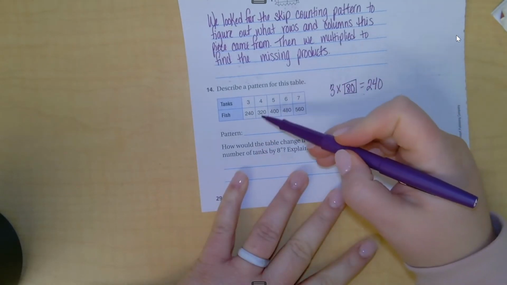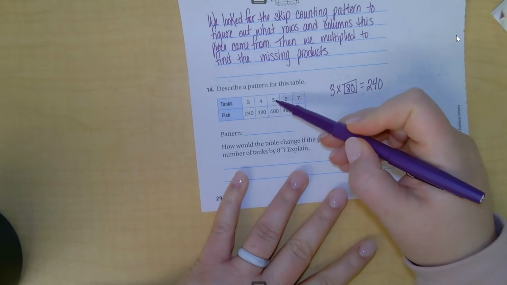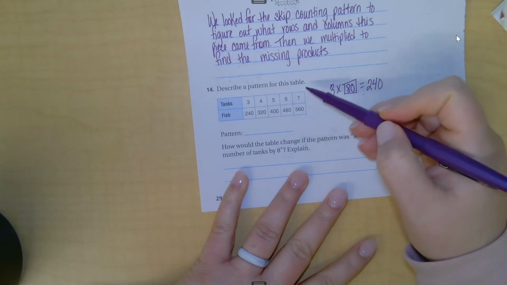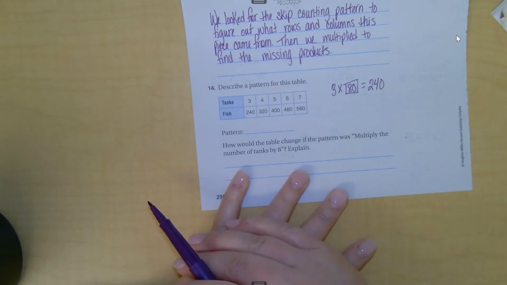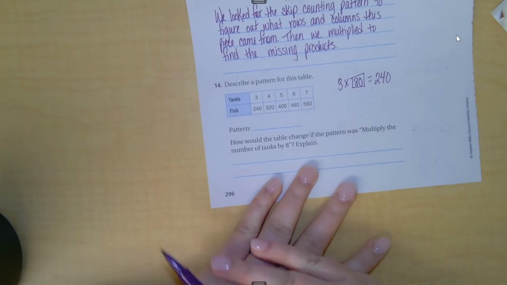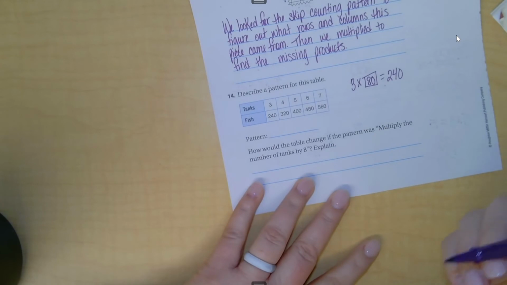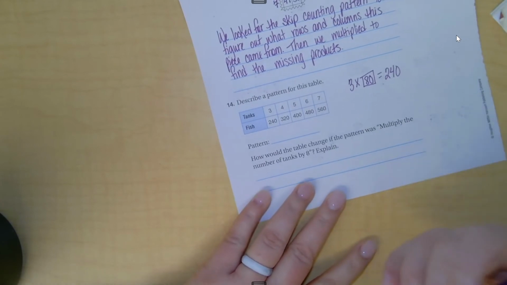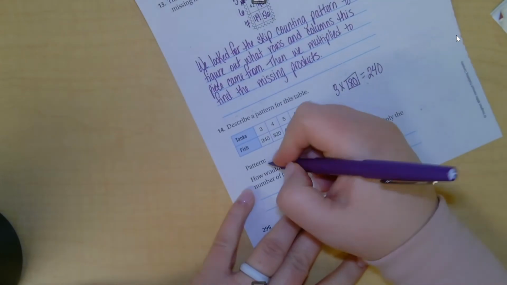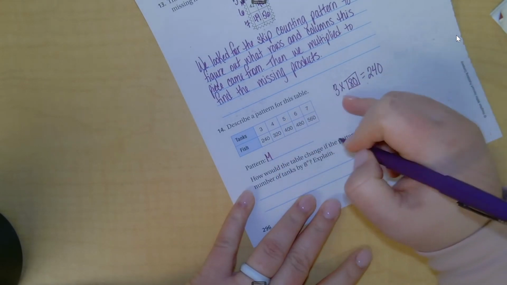Okay. What does 4 times 8 equal? 32. Yeah. 5 times 8 equals 40. Yep. Okay. So that means there's 80 fish in 1 tank. So there's 2 ways that I could write this pattern. I would say the easiest way is multiply the number of tanks by 80, which is what we figured out here, right?